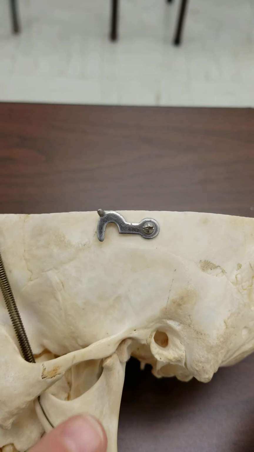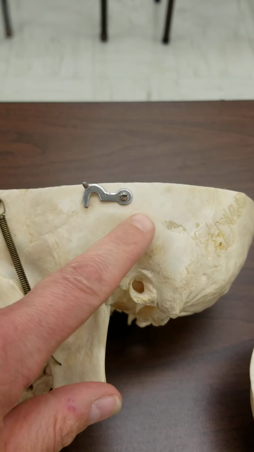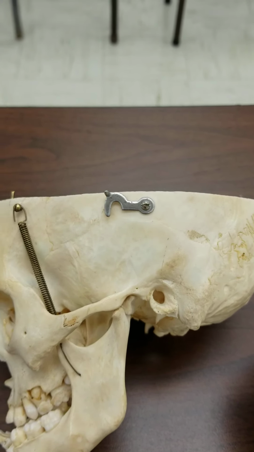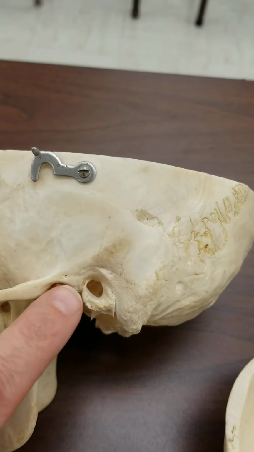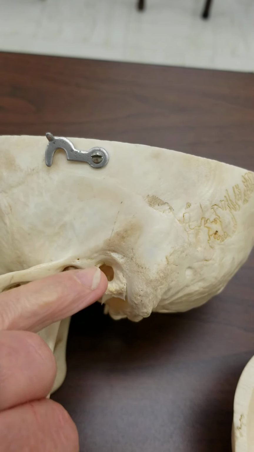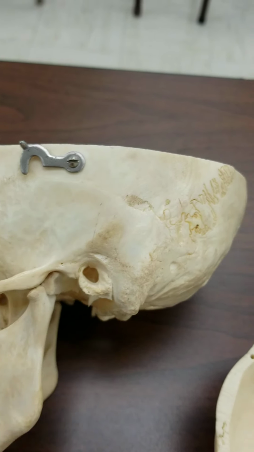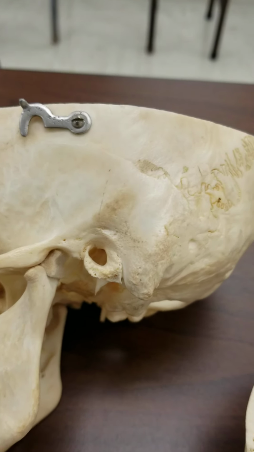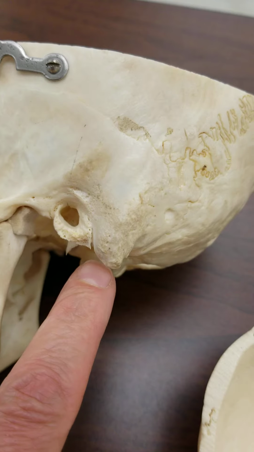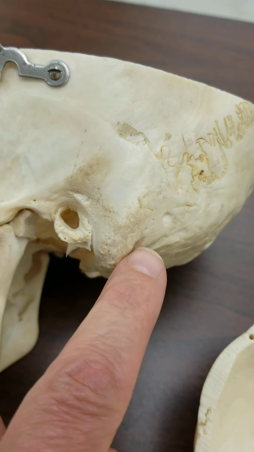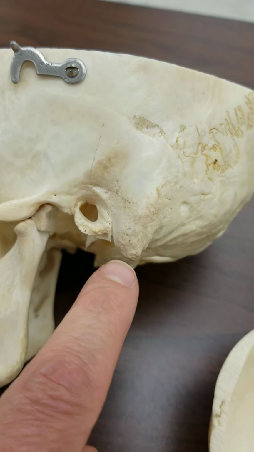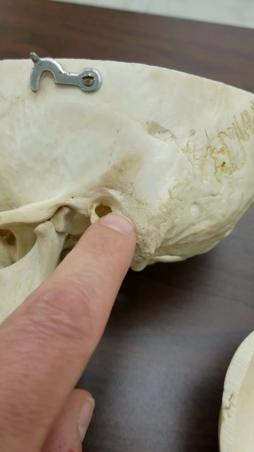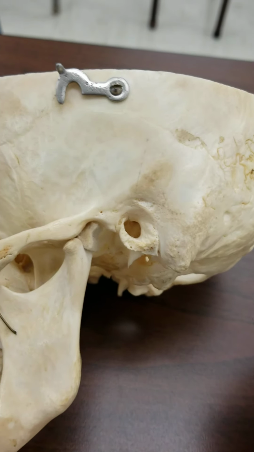The temporal bone is the bone that's found on the side of the head, and the architecture that's found here would be the external acoustic meatus. That's this hole right here. If you stick your finger in your ear, you would stick it in the external acoustic meatus. We also have the mastoid process. It's this rounded process right here that comes off the inferior surface of the temporal bone.